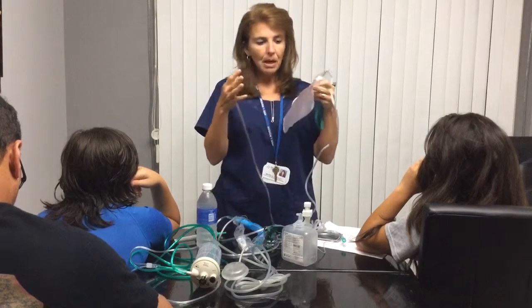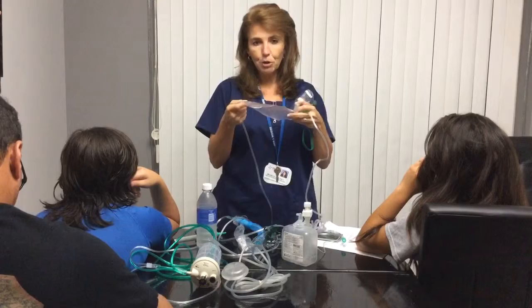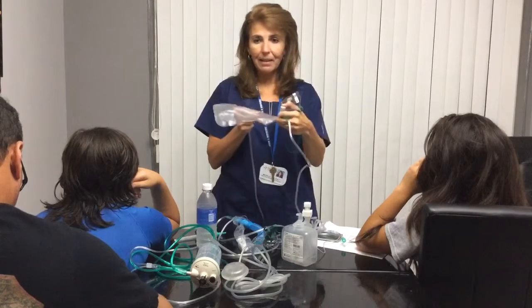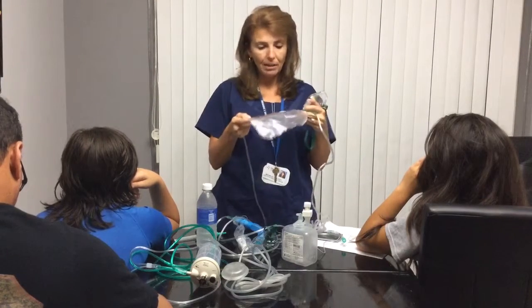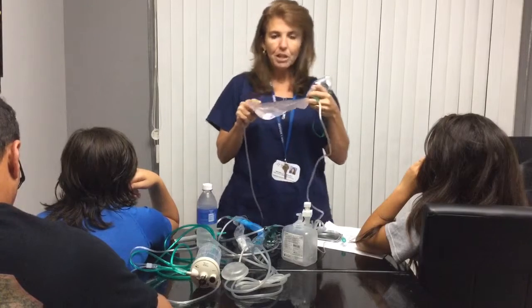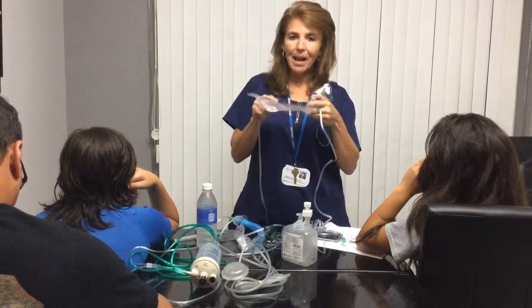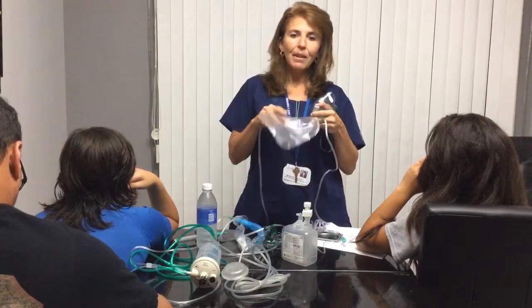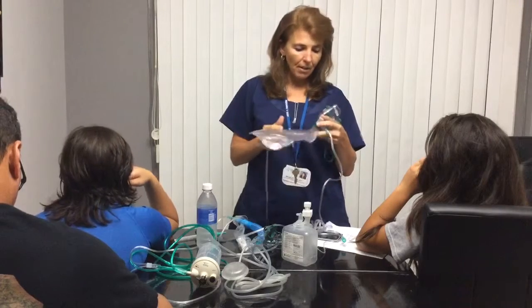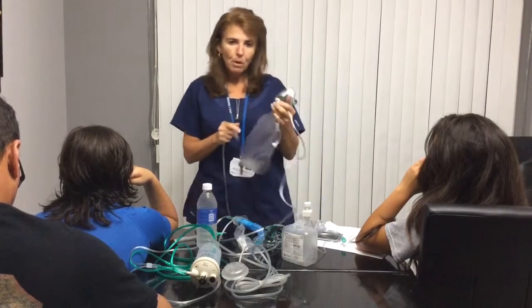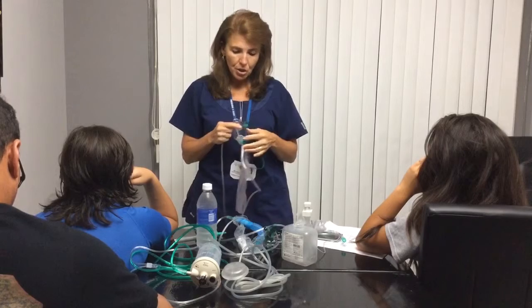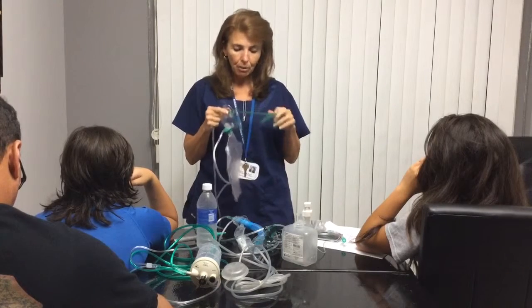If it's overinflated, then you have too much flow. Likewise, if it's flat like this, you have no flow or not enough flow. What you want to achieve is when the patient takes a breath in, that the bag collapses halfway down and then refills as the patient exhales. As I said before, this gives you about 100% oxygen, so it is for the more critically ill patient.